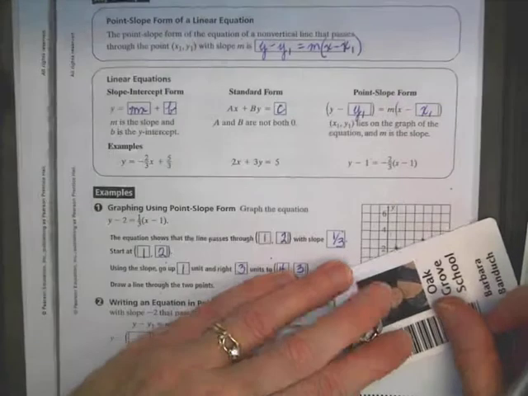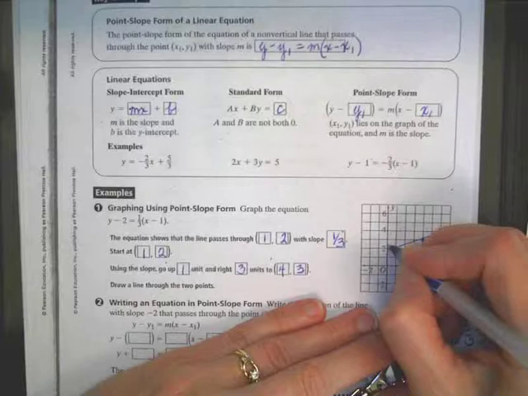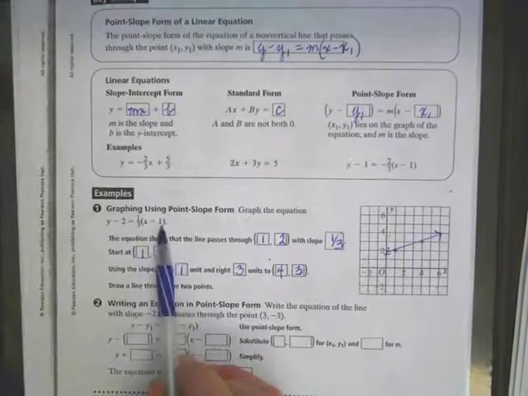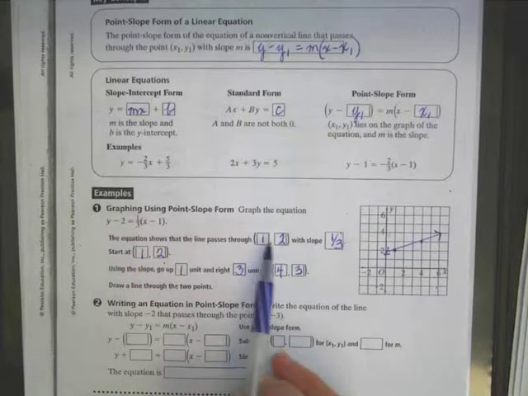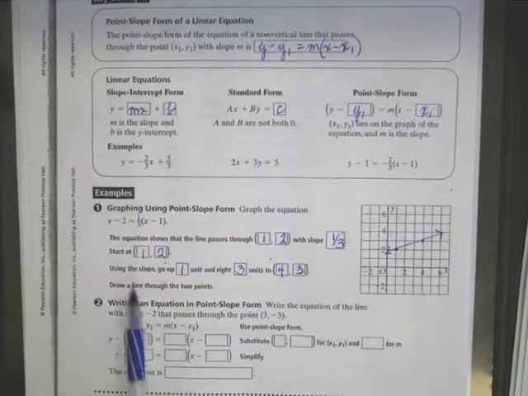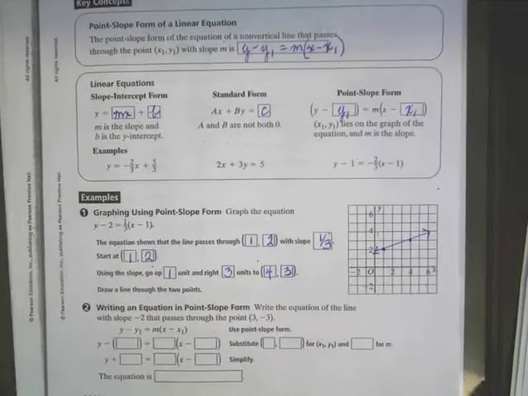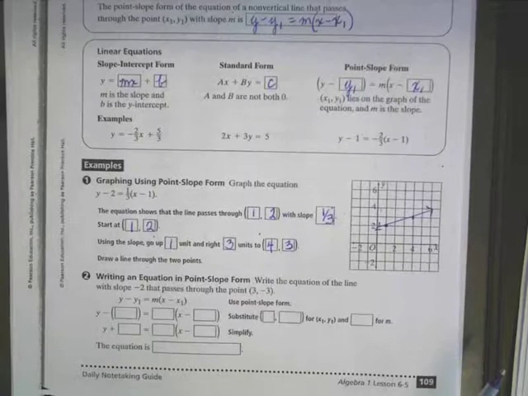Okay, see my trusty ID right here. So again, you can take your point. Remember, this is going to be your x, this is going to be your y, so your ordered pair is 1, 2. So you're going to start at the point that you know. Using slope, you're going to find a second point, and then you'll have enough information to graph a line.